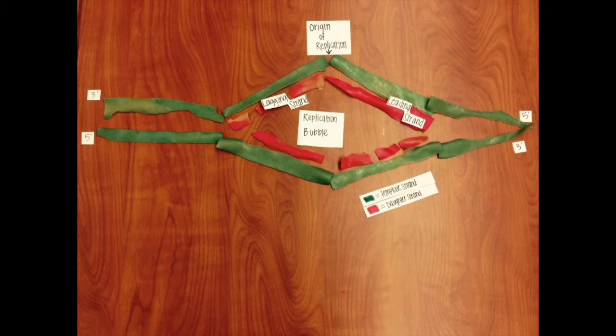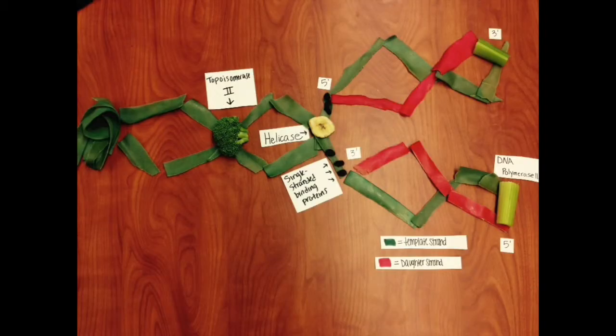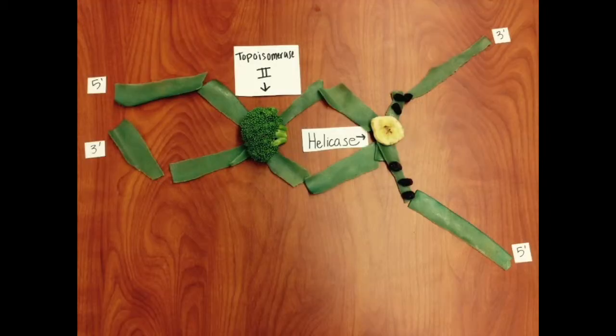Each replication bubble contains 2 continuous leading strands and 2 fragmented lagging strands. The fragments located in the lagging strand are called Okazaki's fragments. This important part of DNA synthesis is illustrated here. If we were to zoom in on the DNA, we would see even more particular processes occurring. This picture's purpose is to serve as an introduction to DNA synthesis before diving into the individual steps.